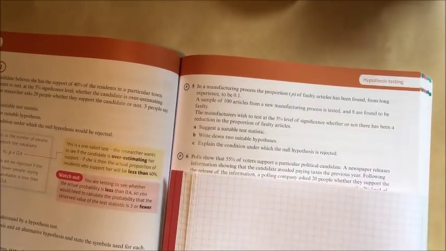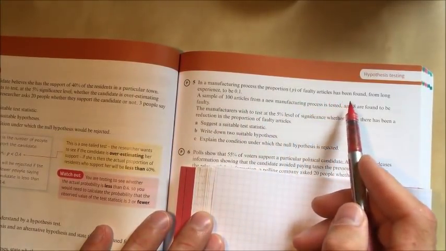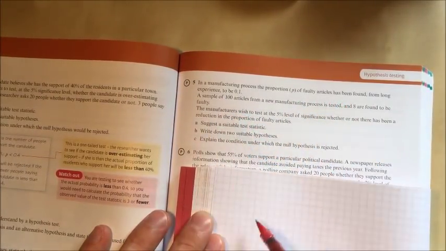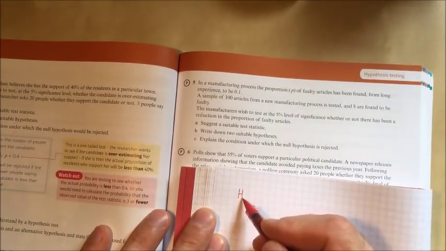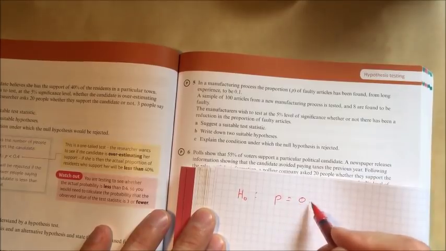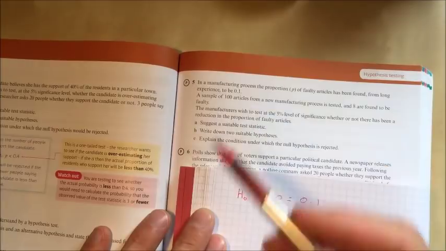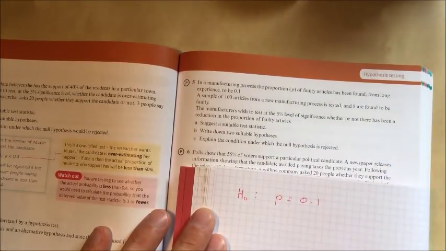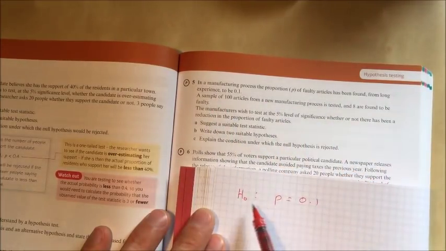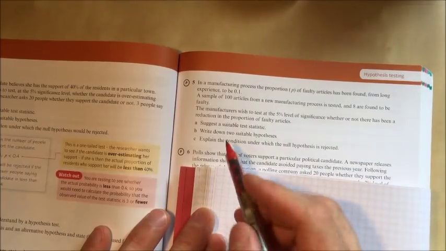I've chosen question 5 for us to have a look at then. So in a manufacturing process, the proportion of faulty articles has been found from long experience to be 0.1. So we'll start by assuming that the probability of finding a faulty article is still 0.1. That's our null hypothesis. We always assume that what they tell us in the question is true. What's always been true before is true. So that's how you spot your null hypothesis. It's found from long experience to be 0.1, so the probability of a faulty article is 0.1.